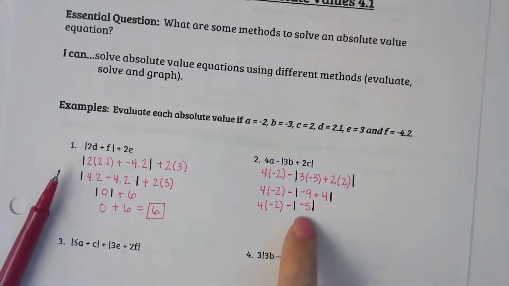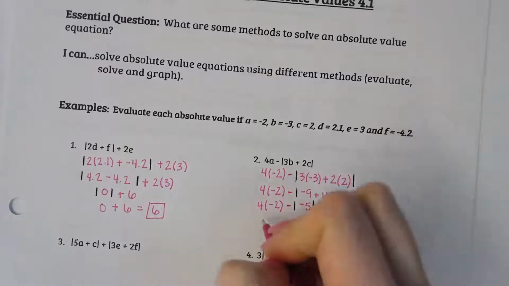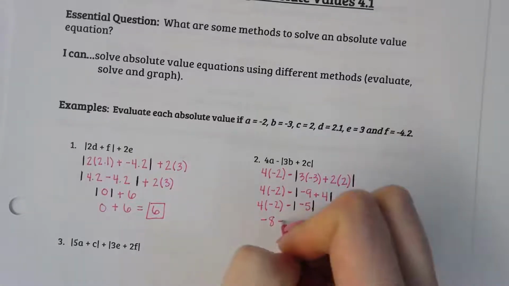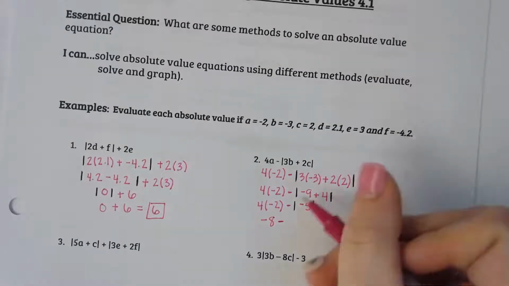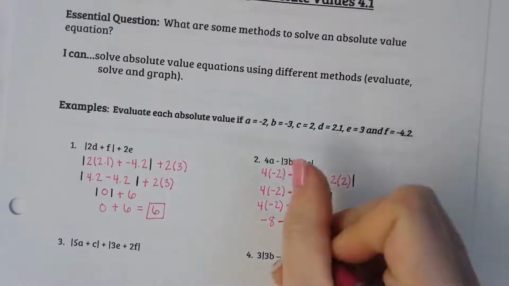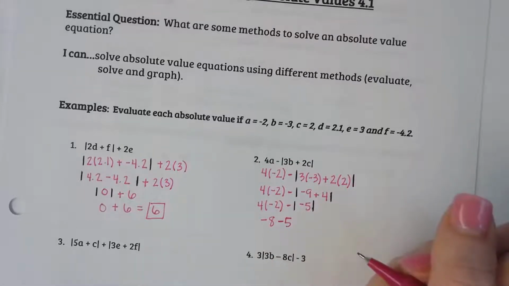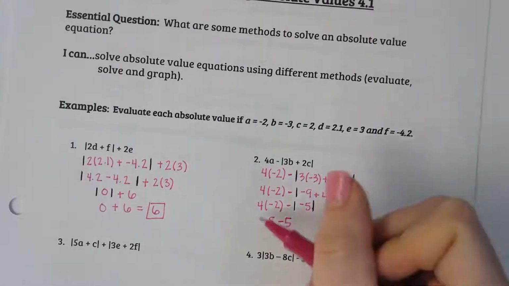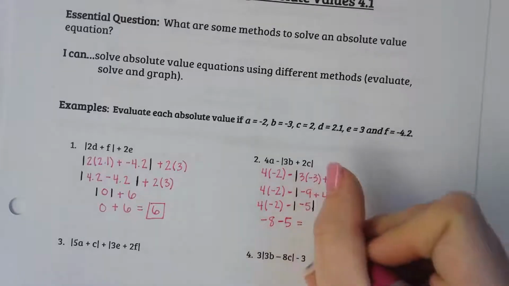Okay, so now we're done with everything in here. So we can do what's out here now. So 4 times -2 is -8 minus. Now, the absolute value bars make everything positive. So because this is -5, that's going to change to a +5. But it's -8 minus 5, which is -13.